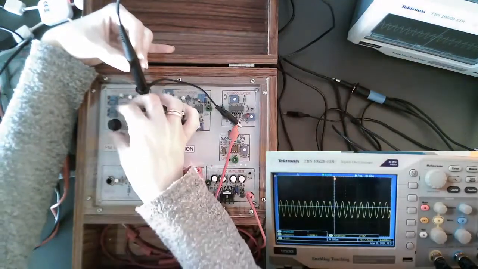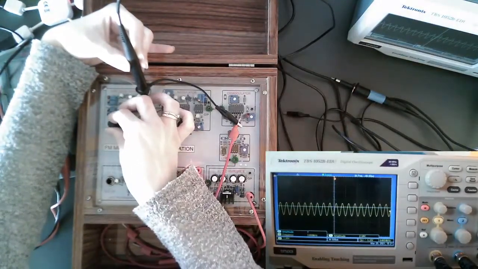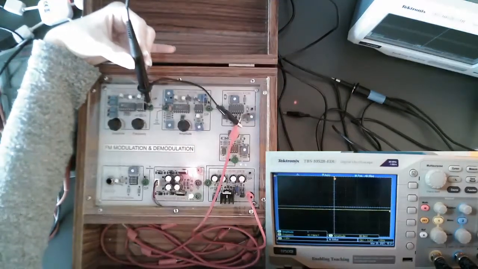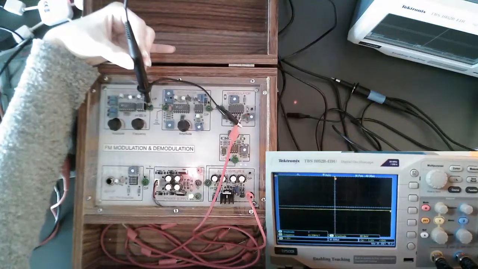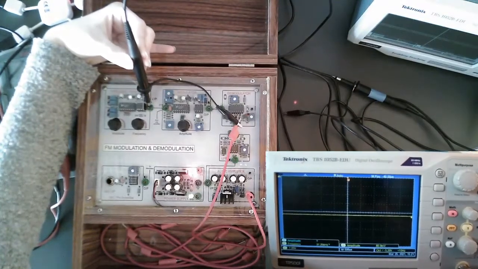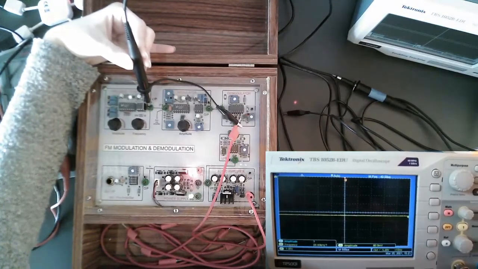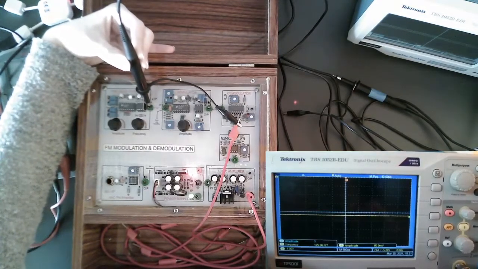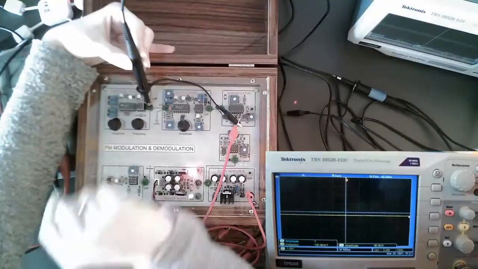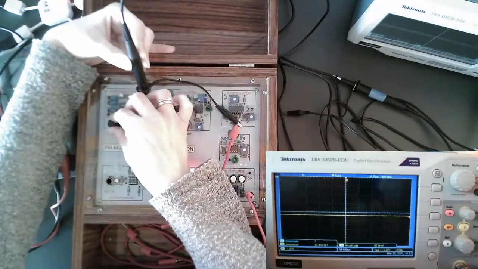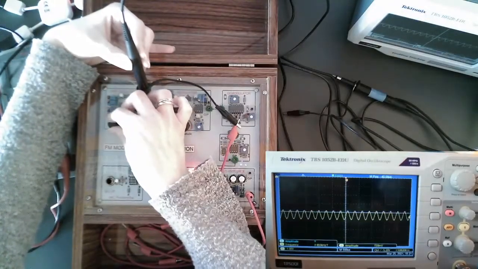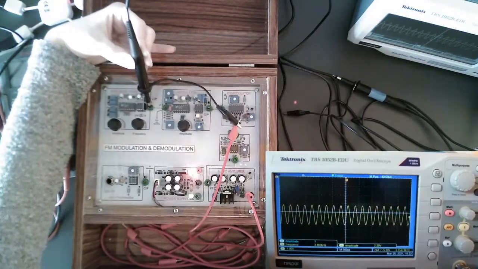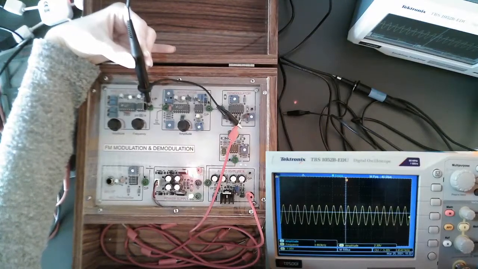So let's check first the minimum amplitude, and it shows 80 millivolts. And then in the opposite way, let's check the maximum amplitude, which is 2.2 volts.